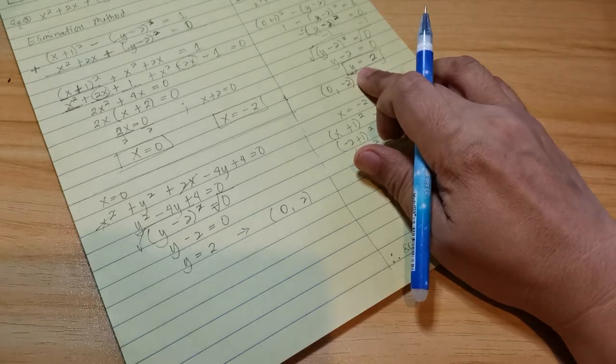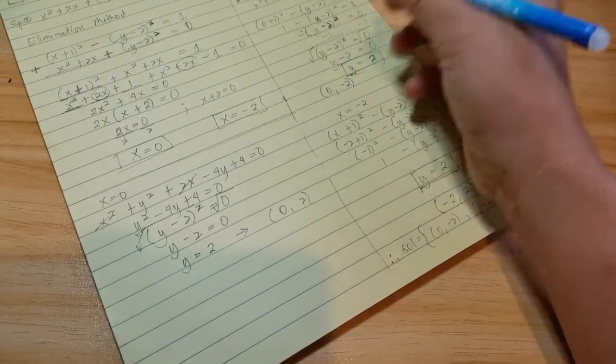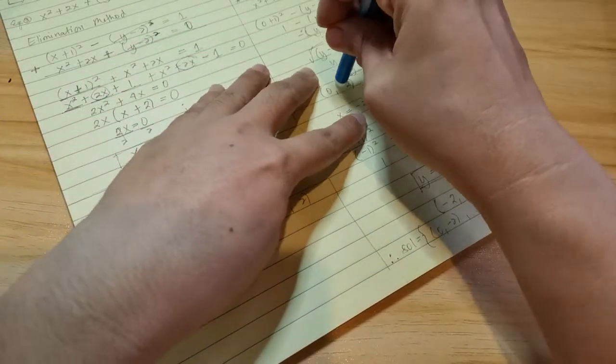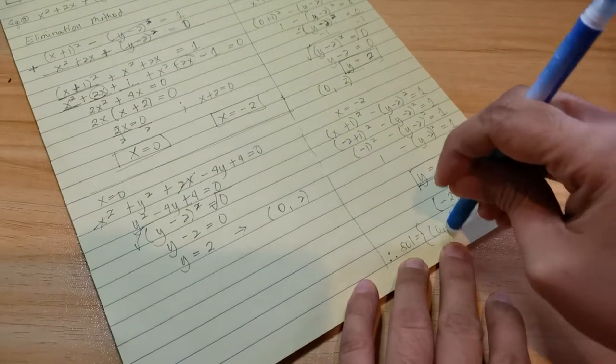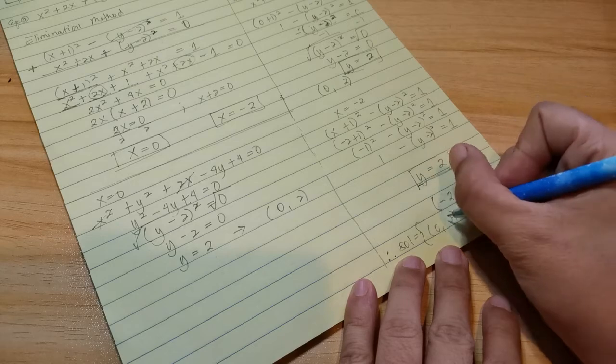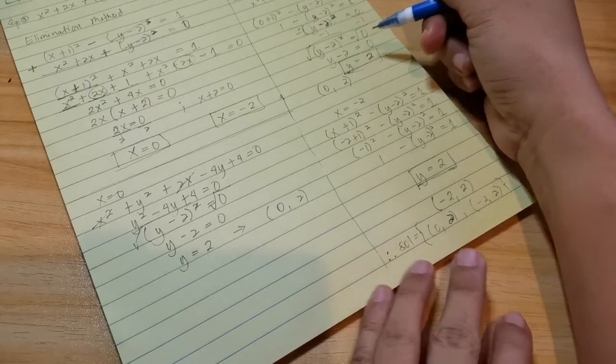Hala! Bakit? Negative 2 yun, positive 2 para yun. Sorry. Positive 2 yun, guys. Positive 2. Sorry. Okay. Ayan, positive 2.